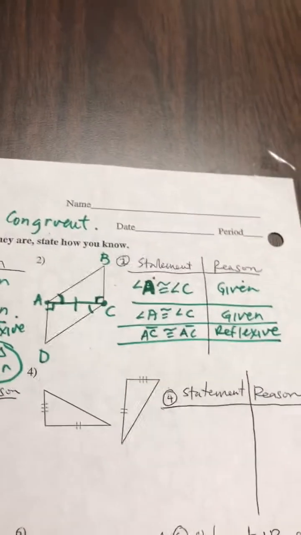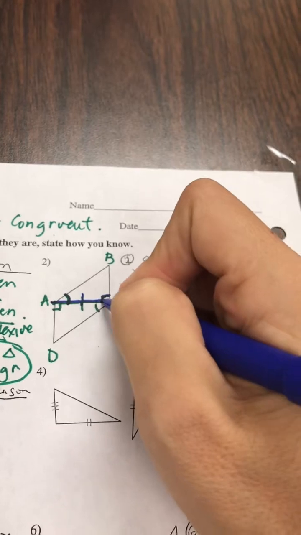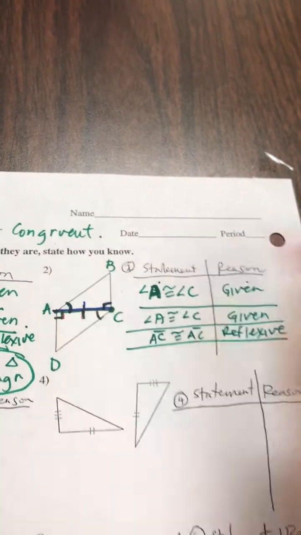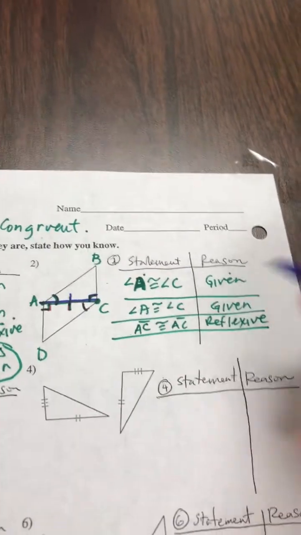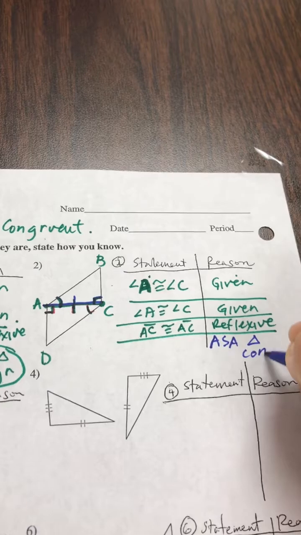Okay. Now let's look at what my evidence spells. On the top shape, I have angle, side, angle. And on the bottom shape, I also have angle, side, angle. So it's just like the last question we did. So that's called angle, side, angle, triangle congruence. Awesome. Okay. Let's do another one.